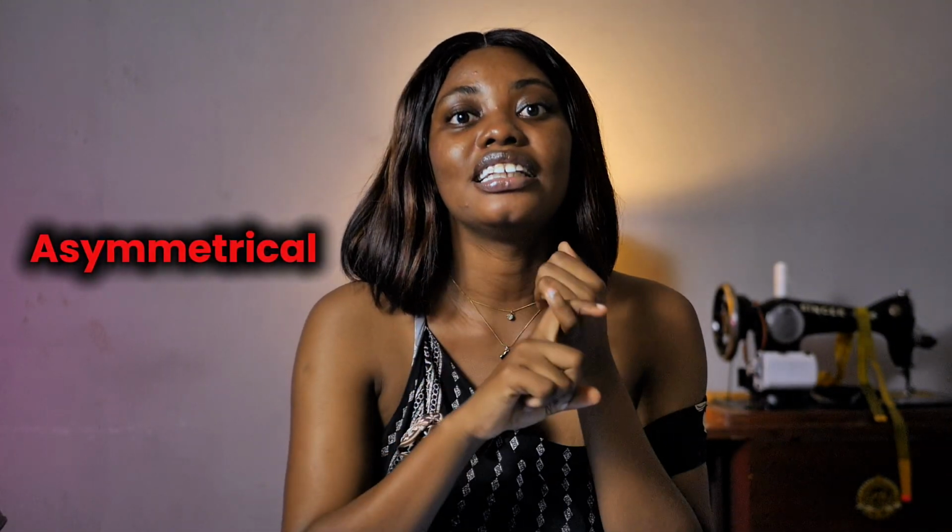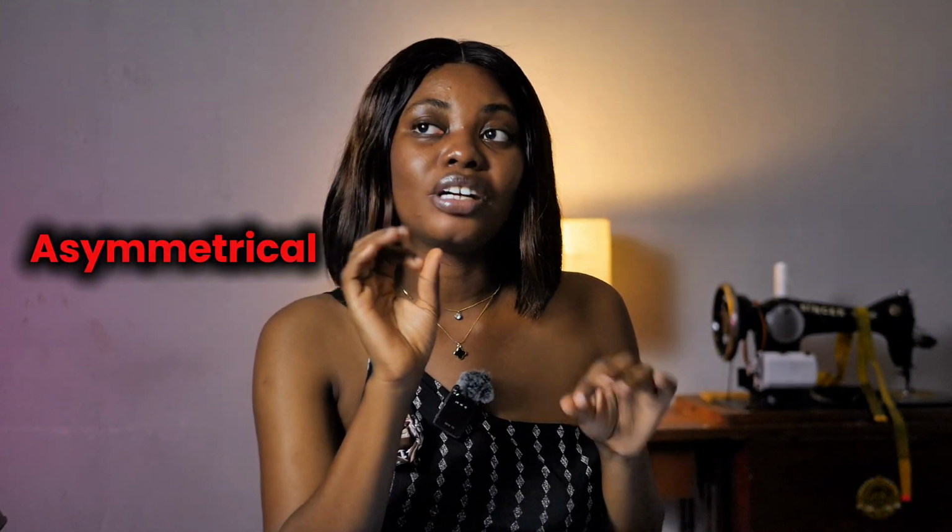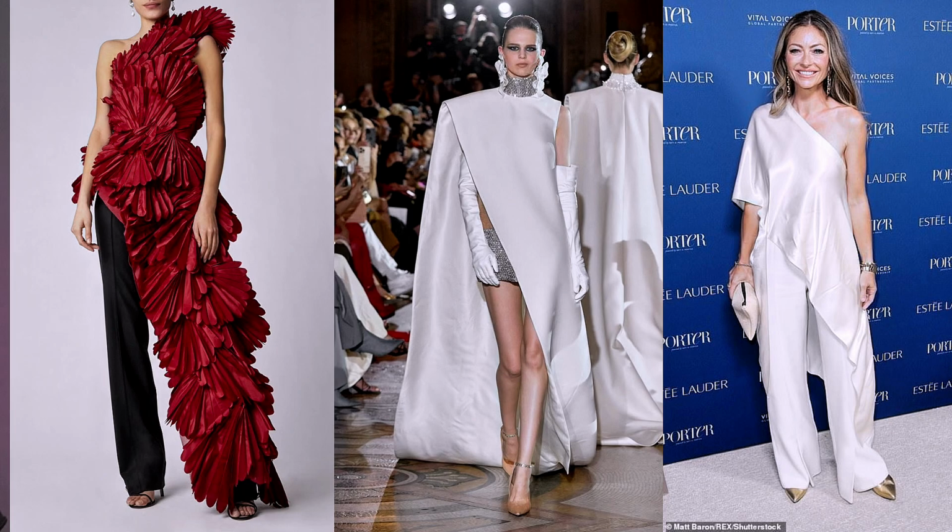Today I want to share more fashion vocabularies with you guys, and the first one we're going to be going off with is asymmetrical. Asymmetrical is essentially when the design of a garment or of an outfit is not the same on both sides. For instance, maybe you have a skirt that is shorter on the left side and longer on the right side. That's an asymmetrical skirt. So that's essentially what asymmetrical means.